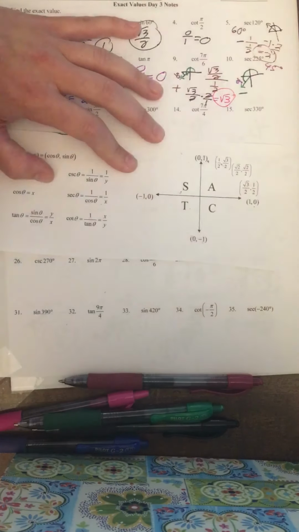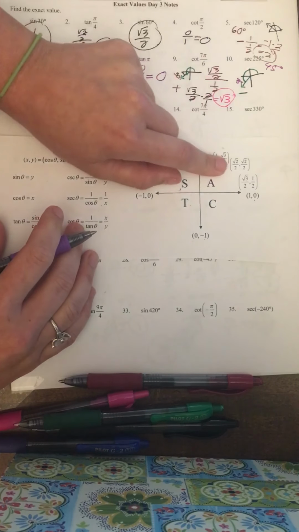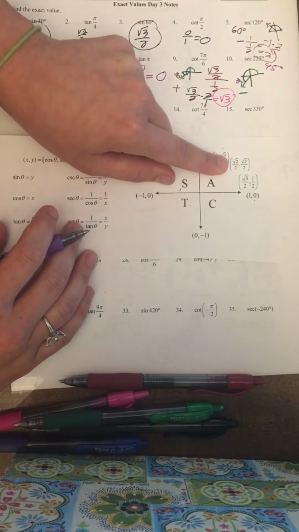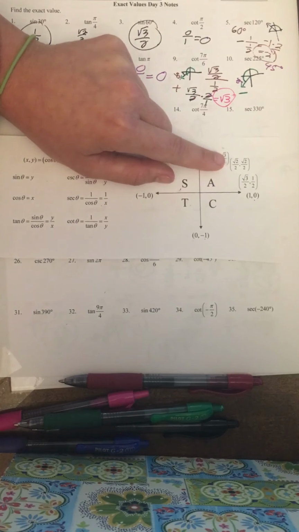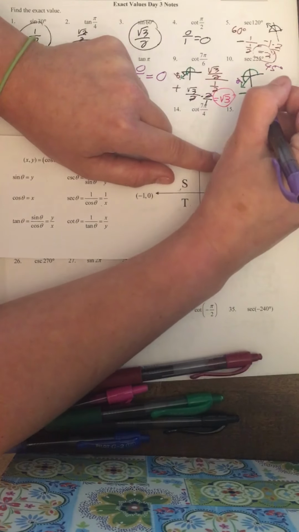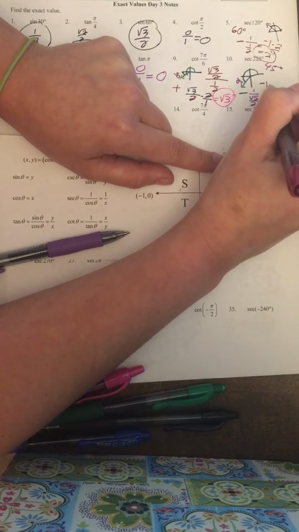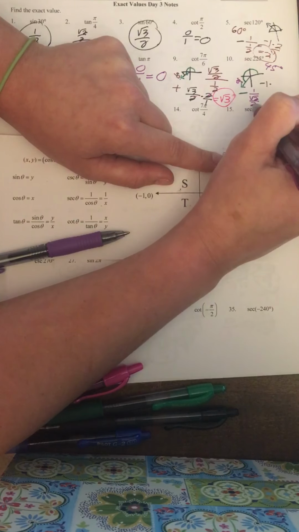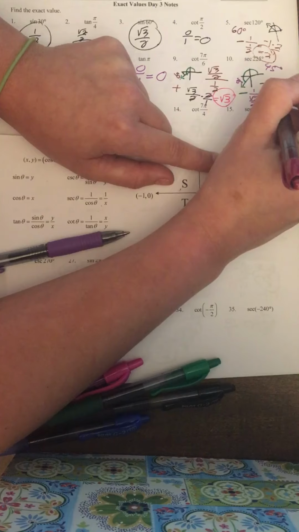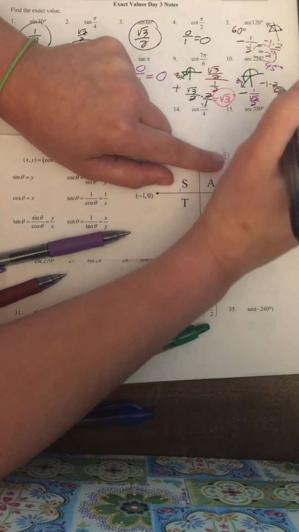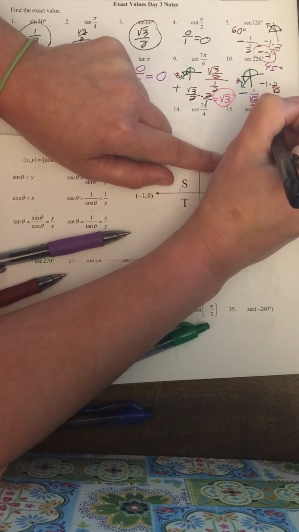So our reference angle is 45 degrees, which means we're looking at this point, square root of 2 over 2, square root of 2 over 2. Now, secant is 1 over the cosine. The cosine is negative square root of 2 over 2, so that's 1 over negative square root of 2 over 2, which means we will just have negative 1 times the reciprocal of the square root of 2 over 2, which is 2 over the square root of 2. That gives us negative 2 over the square root of 2.